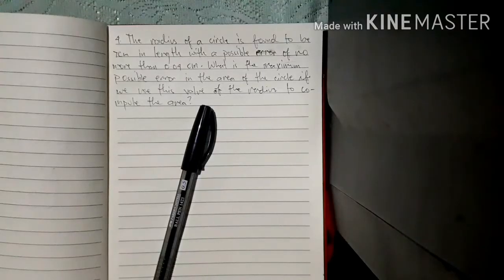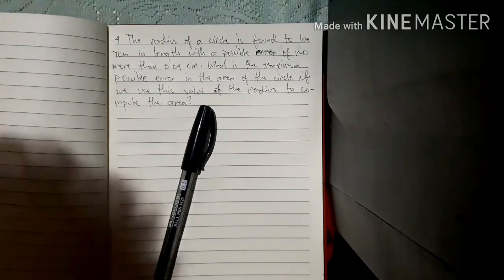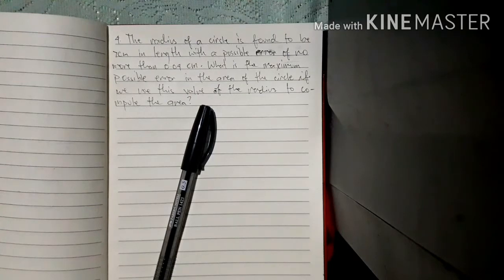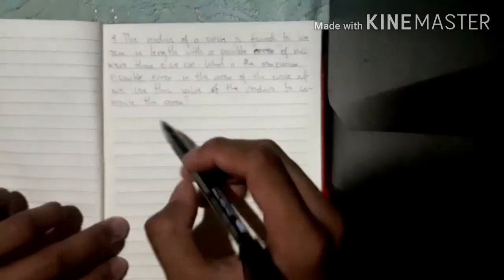So in the last problem, the radius of a circle is found to be 7 centimeters in length with a possible error of no more than 0.004 centimeter. What is the maximum possible error in the area of the circle if we use this value of the radius to compute the area? So atong unahon ang area sa circle.